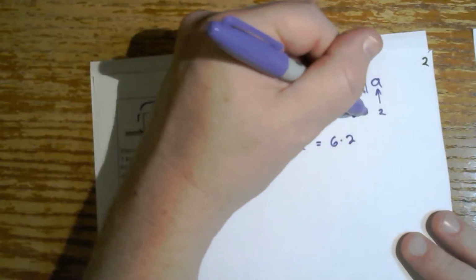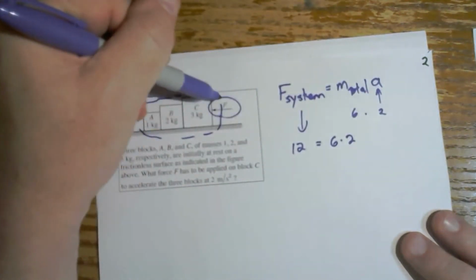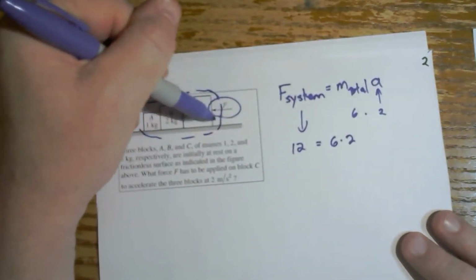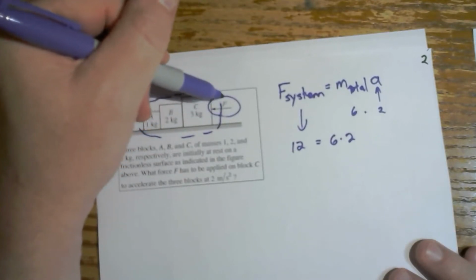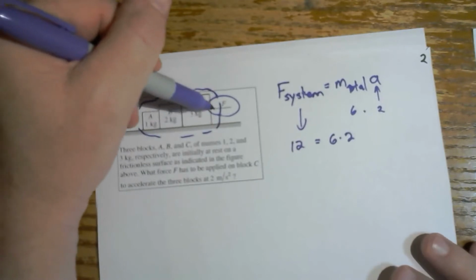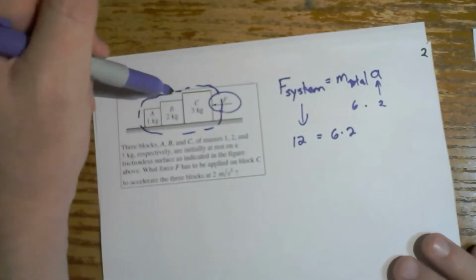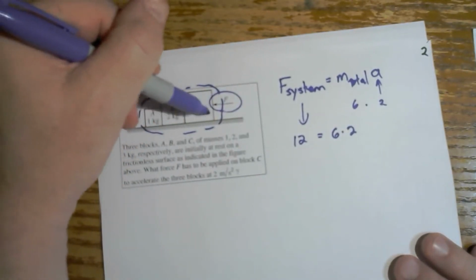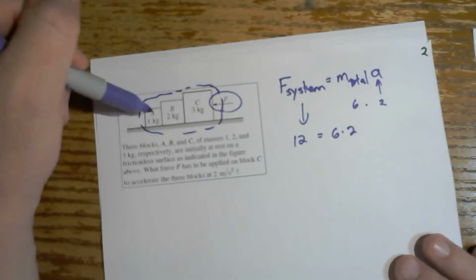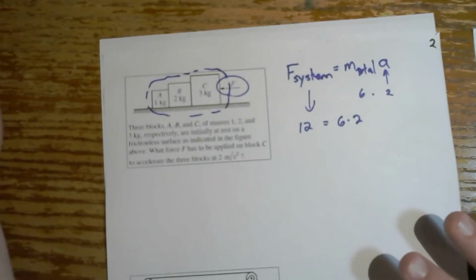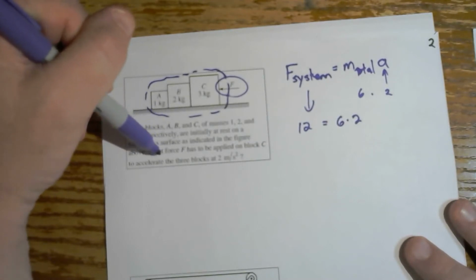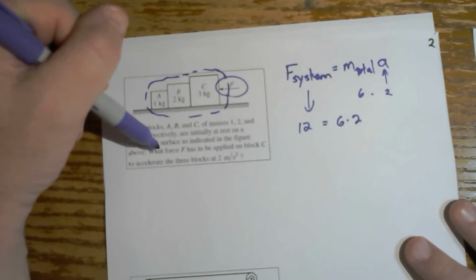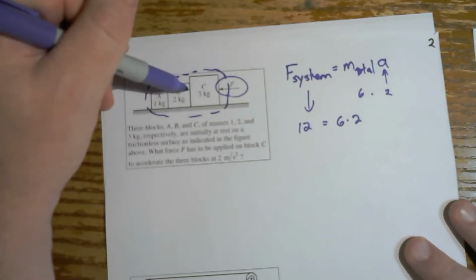Okay. So if I'm applying a force of 12 newtons here, then if you consider what's happening with this system, this 12 newtons has to accelerate 3 objects. So you've got to think, okay, well, how much force does each individual block have?